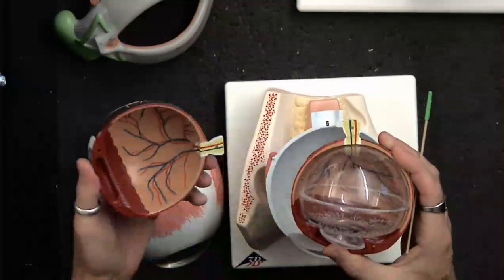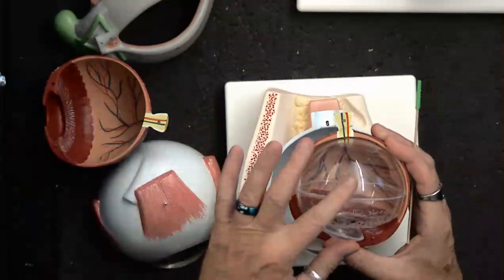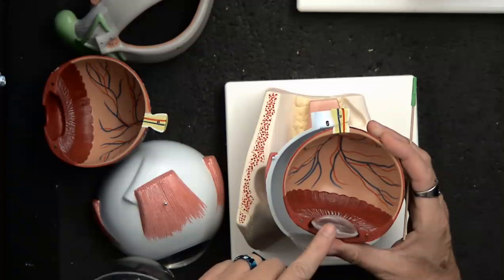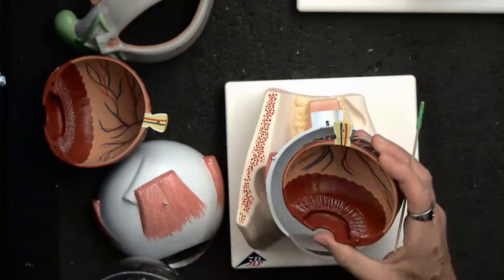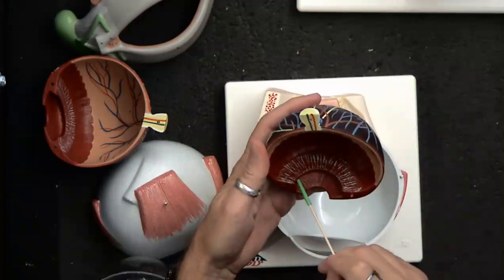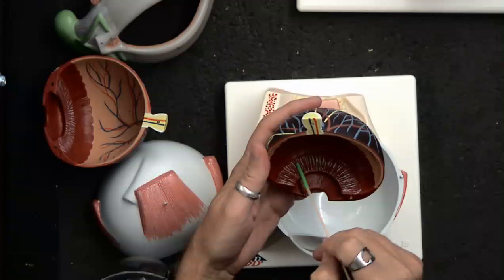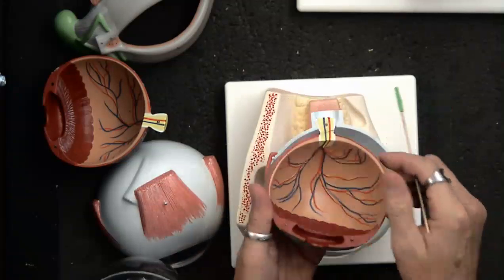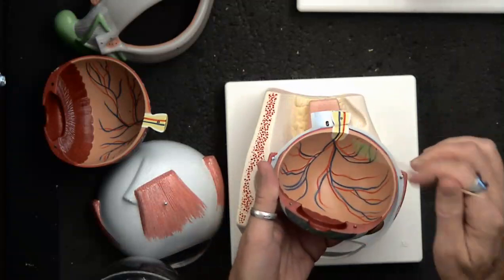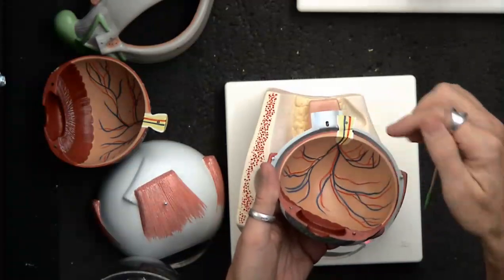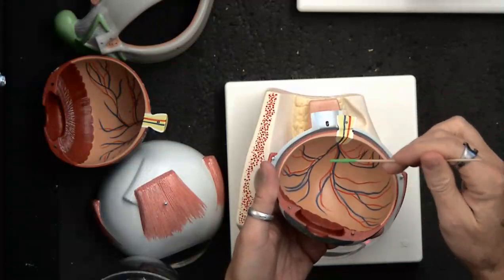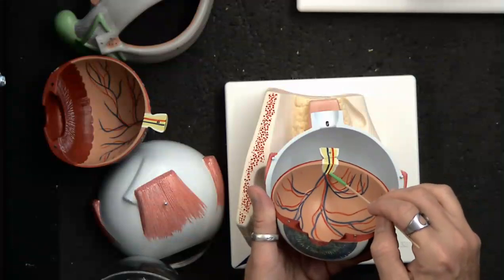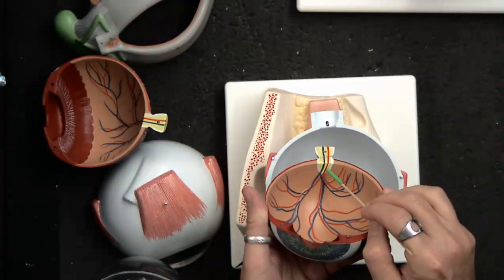If we remove this, this represents the vitreous humor. There's our lens. That's just posterior to the pupil. And then here, we can see those suspensory ligaments, like in white right there, and the ciliary body, represented in red. Now this innermost layer is going to be the retina. We can see blood vessels through it. And then here is our optic nerve hooking in. And so here, a little bit clearer, we can see an optic disc where it actually connects.